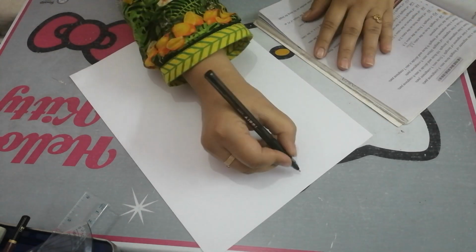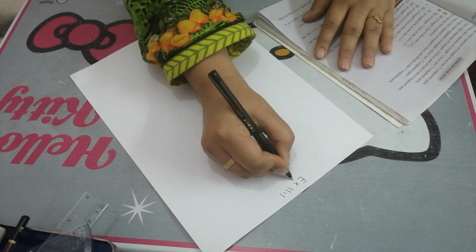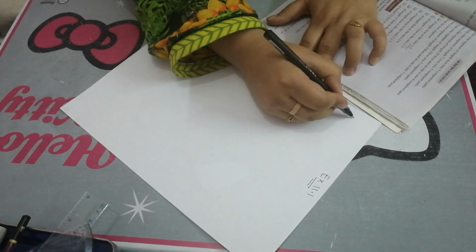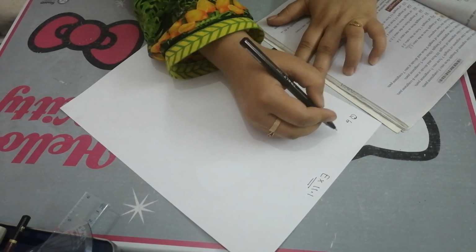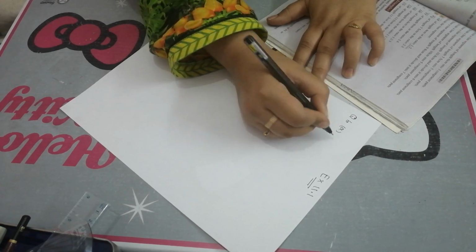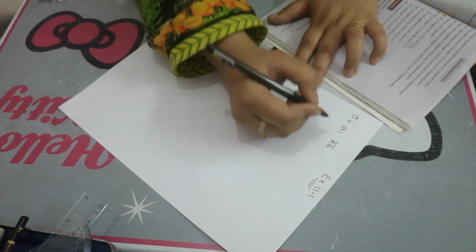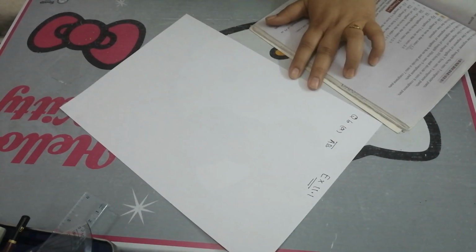Question number 6, exercise 11.1. You have given to divide the line segment AB. Here the name is given, so you will use the same name. You can't use a name from your own side.